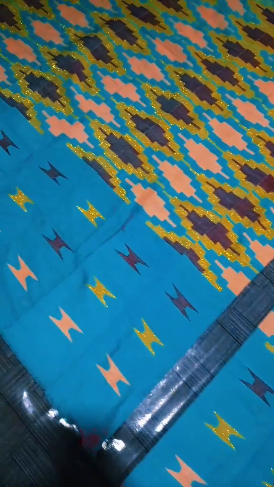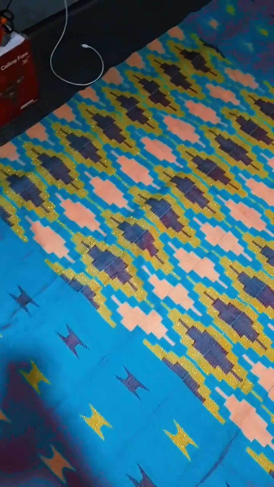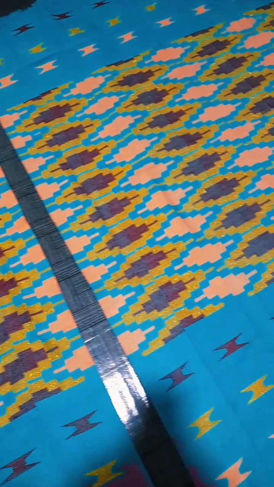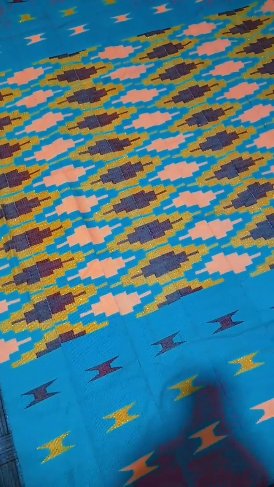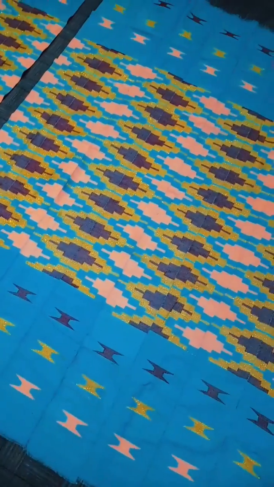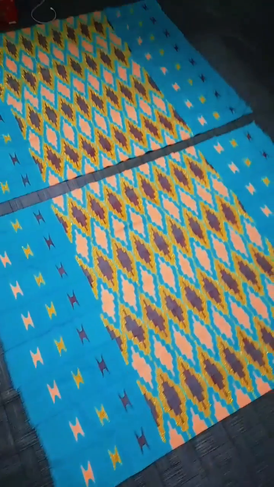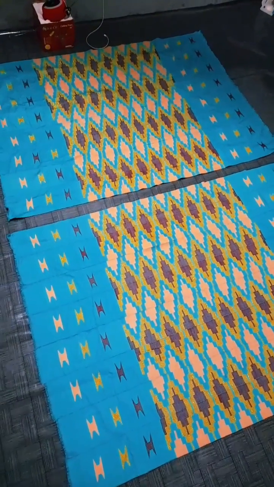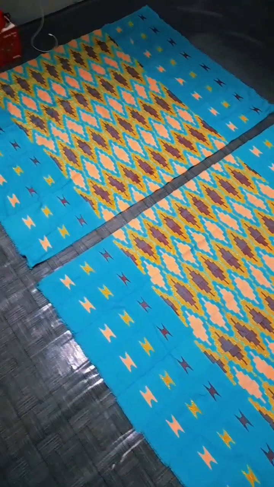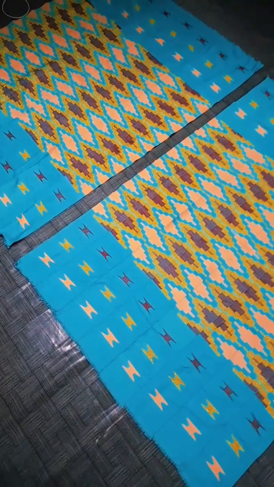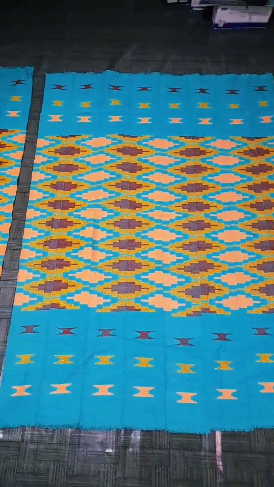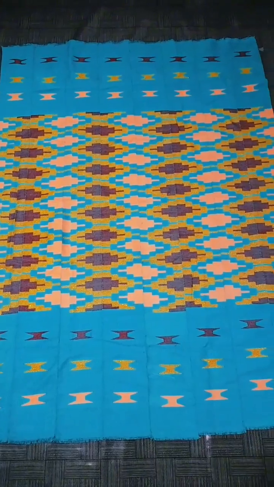As you can see, like it was arranged from the beginning before taking it to the tailor, you could see that the colors are matching each other. The peach is matching with peach, the turquoise green is matching with the turquoise green, the gold is matching with gold from one strip to the other, and then the wine color is also matching with the other wine color from one strip to the other. So this is it. This is 4 yards.